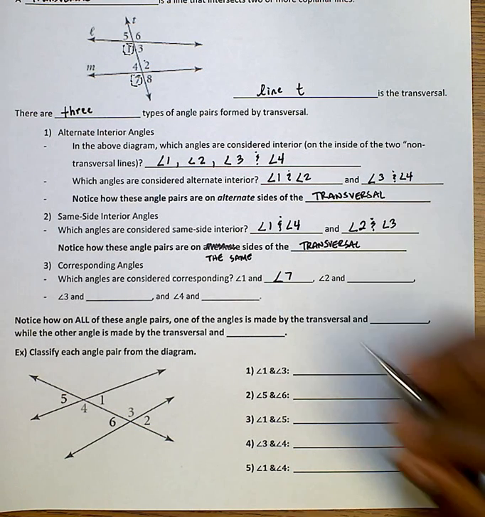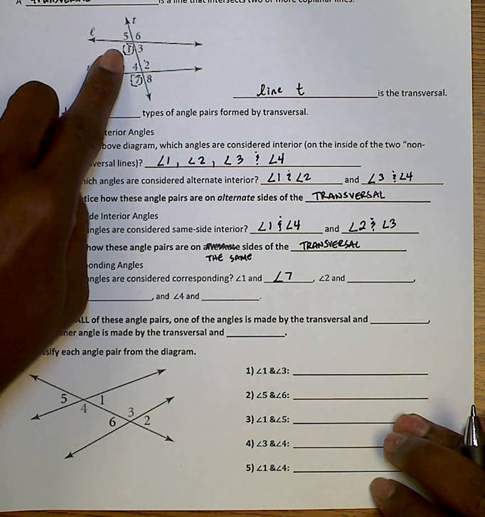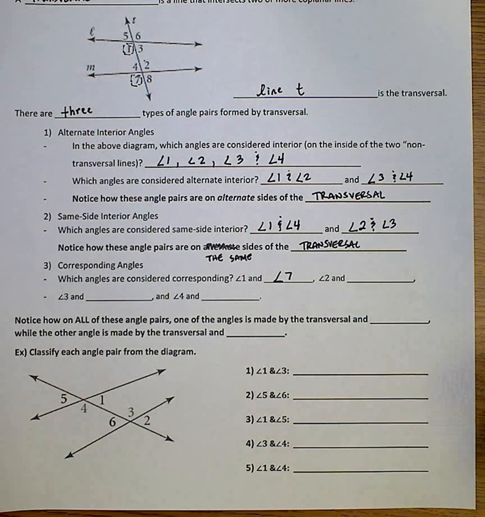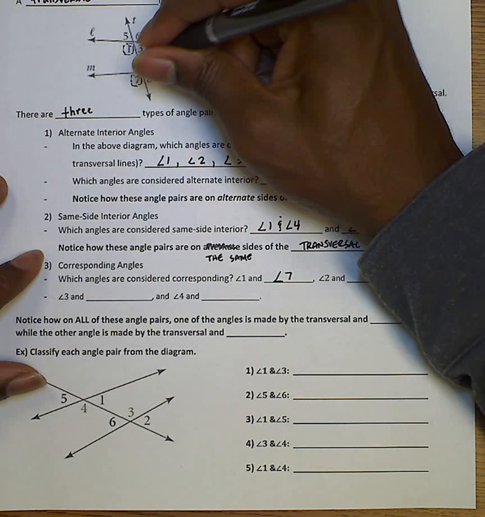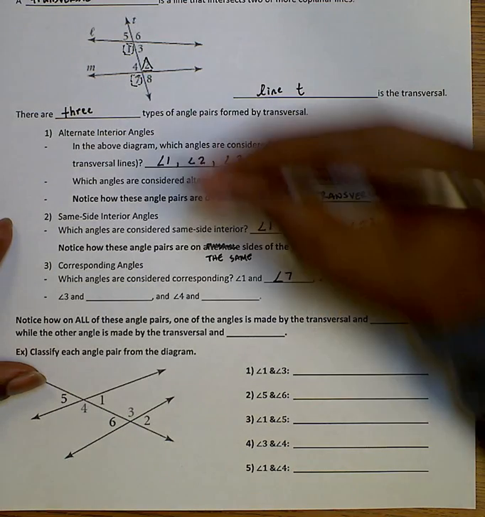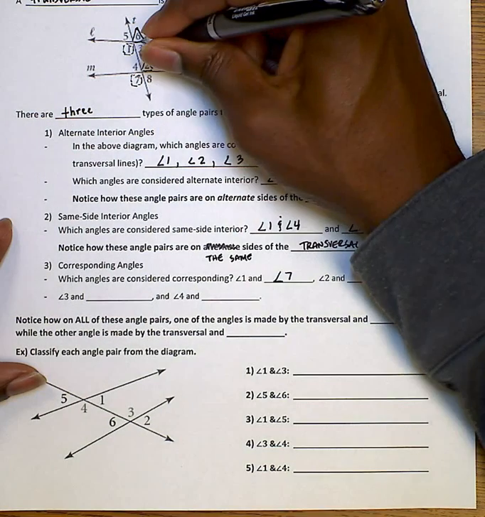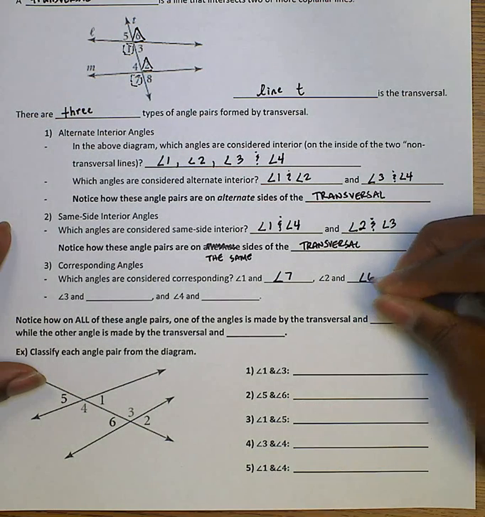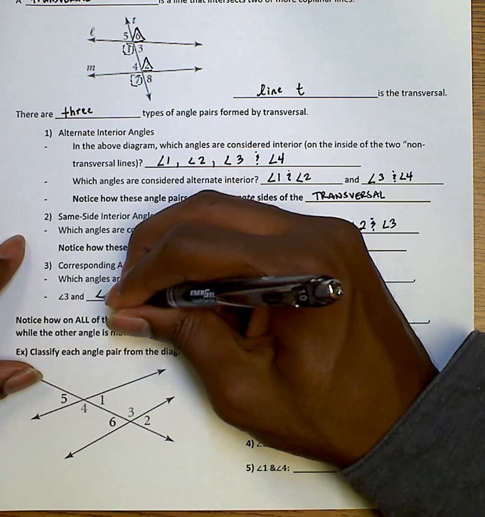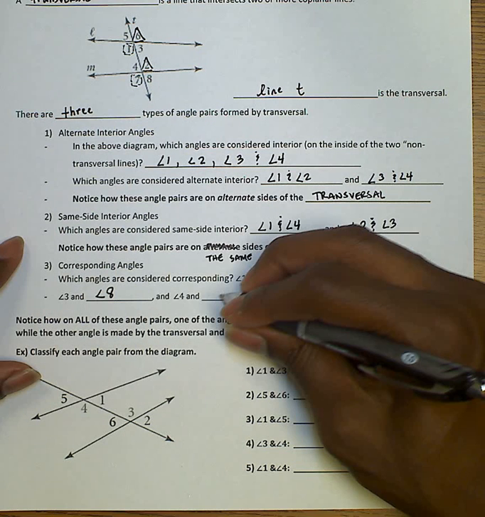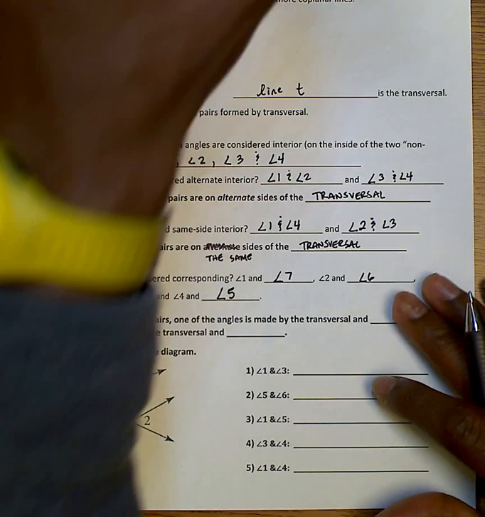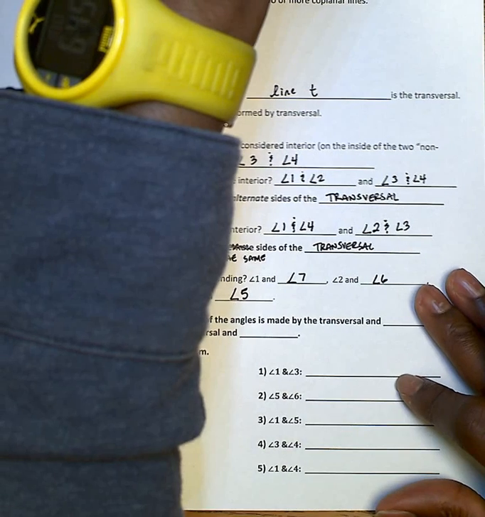Because for line L and line T, they're the bottom left. For line T and line M is the bottom left. Okay, so angle 2, if you take a guess at it, well, angle 2, top right of T and M, should be matched up with angle 6, top right of T and L. Angle 3 should be matched up with angle 8, angle 4 matched up with angle 5. These are corresponding angles. They correspond. Usually if you think of correspondence, it means they're in the same place, they're working together, or they're the same thing.